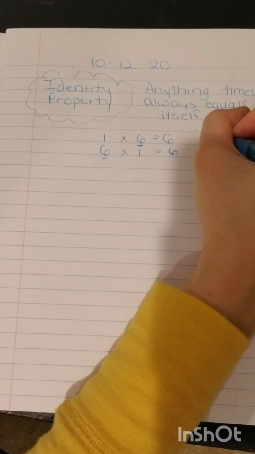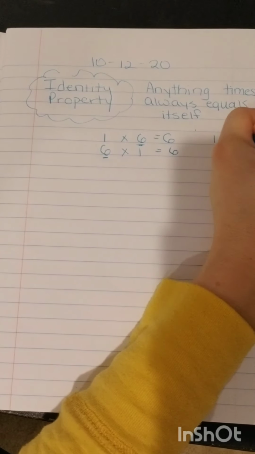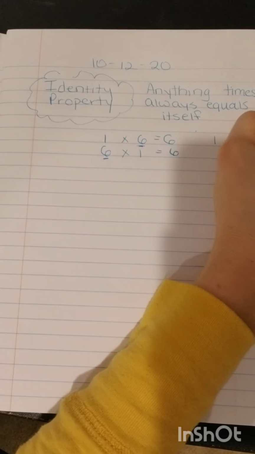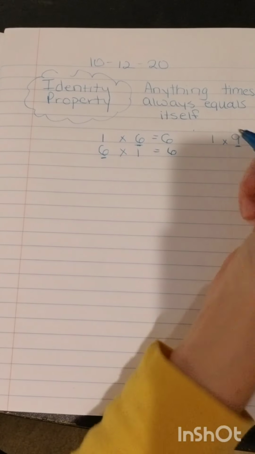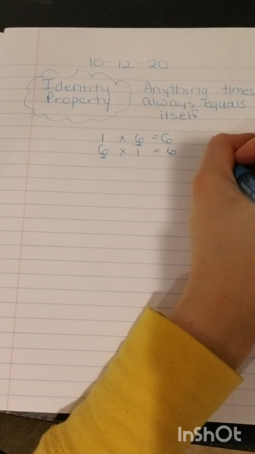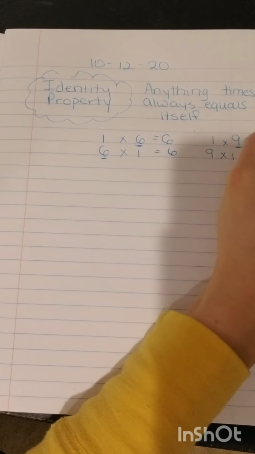We could say 1 times 9. Anything times 1 equals itself, so 1 times 9 equals 9. We could flip it. We could say 9 times 1 equals 9. So I could say any number times 1. I could say 100 times 1 equals 100. I could say 99 times 1 equals 99. It equals itself. All right, so that is our first note we're going to add.